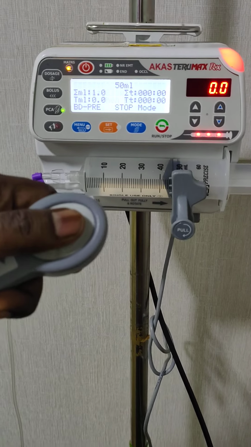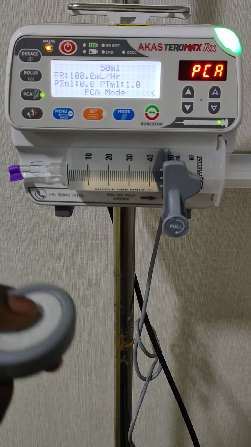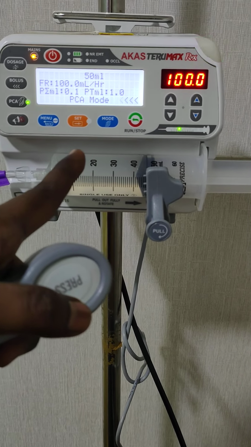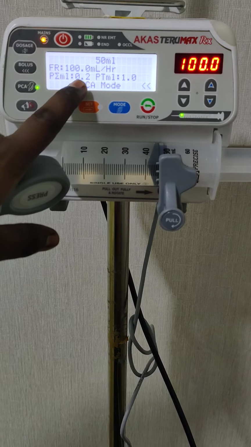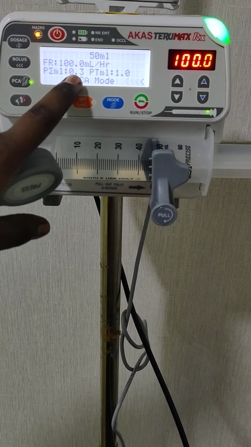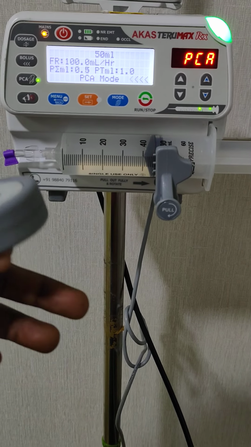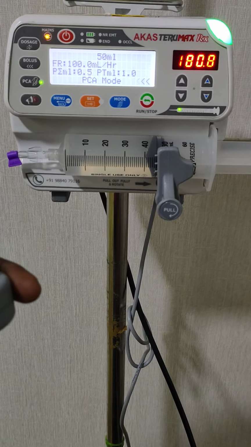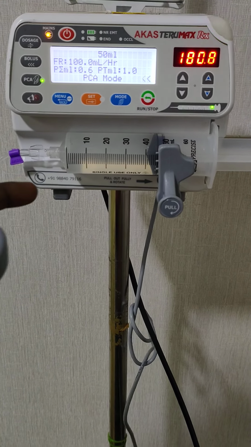See, now I am demanding it. Now the 1 minute has expired, so the PCA is activated again. The 1 minute will continue whatever the patient demands, after each 1 ml is infused. Again the target will come back, and the patient demand will come, but it will not be activated until the 1 minute expires. Okay, this is what we have seen in stop mode.